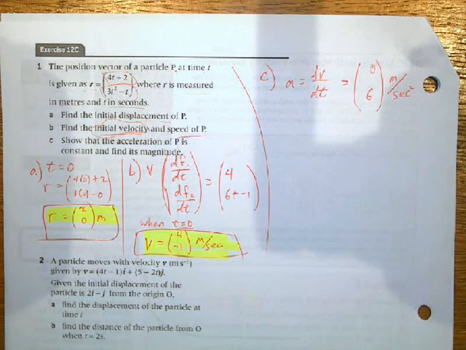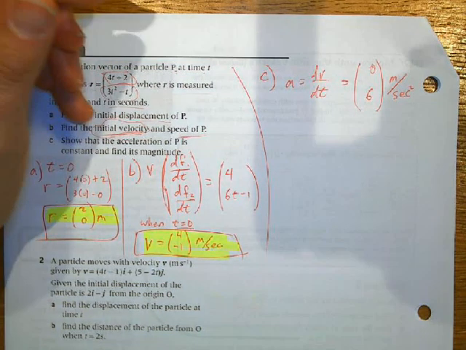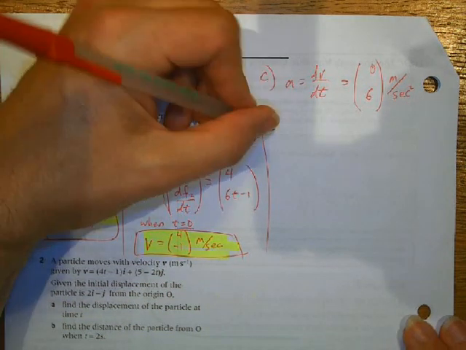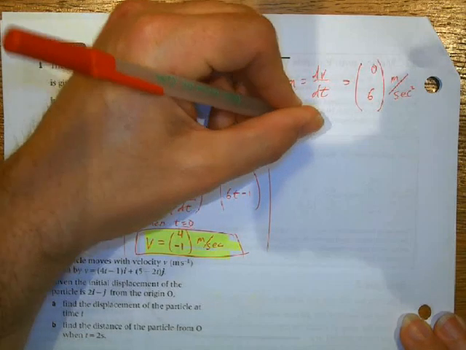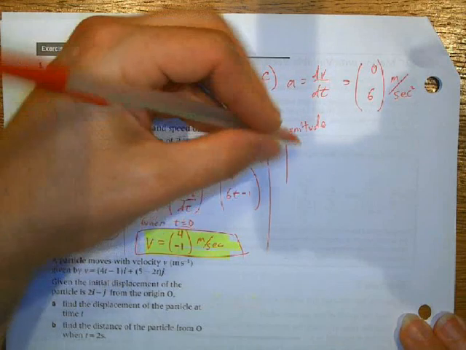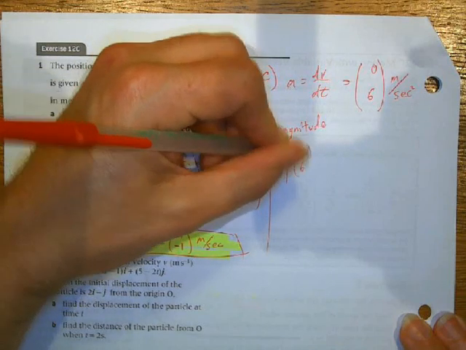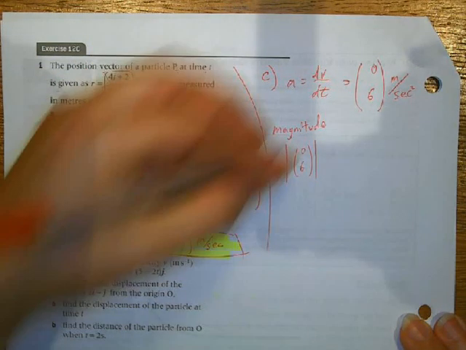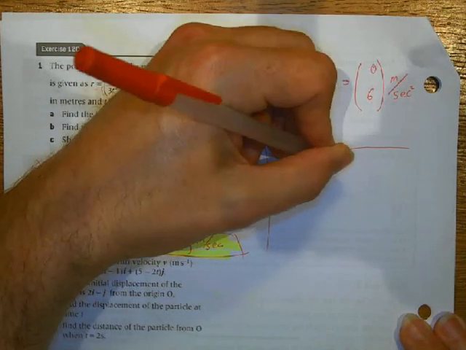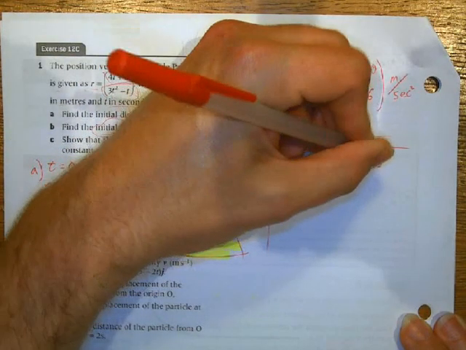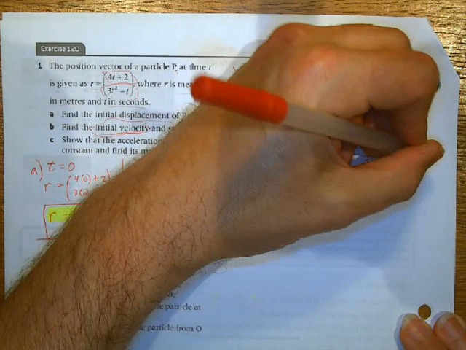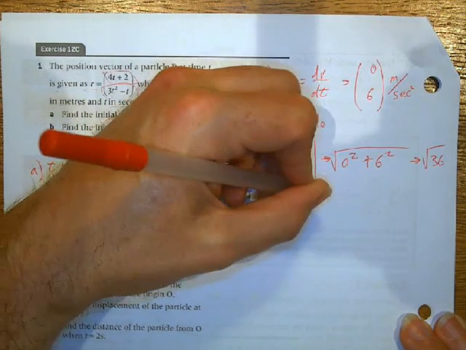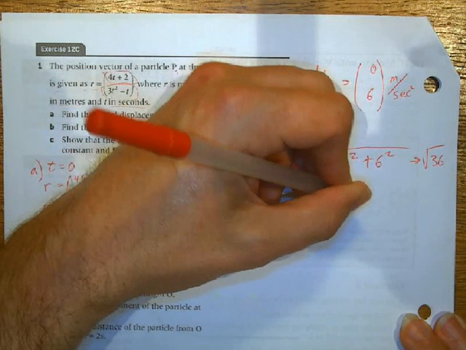Okay? And find its magnitude. So magnitude is, we take the square root, 0 squared plus 6 squared, and you should be able to tell right away this is the square root of 36, which is equal to 6 meters per second squared.